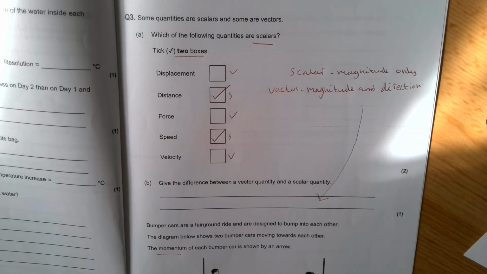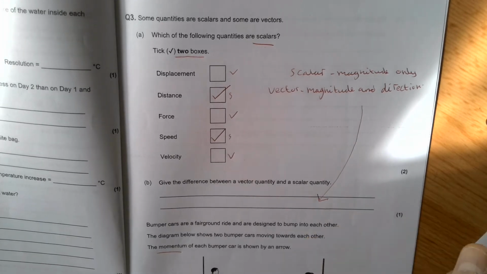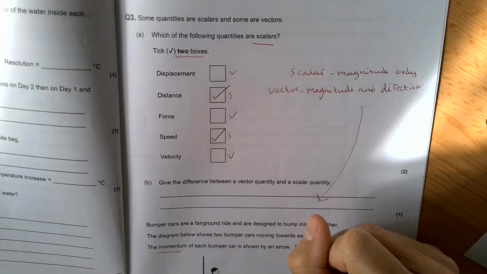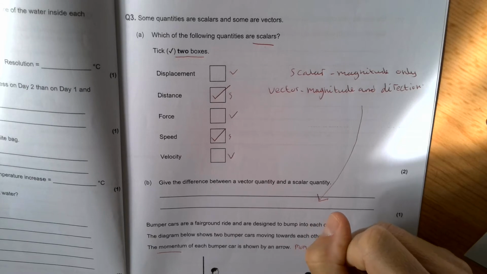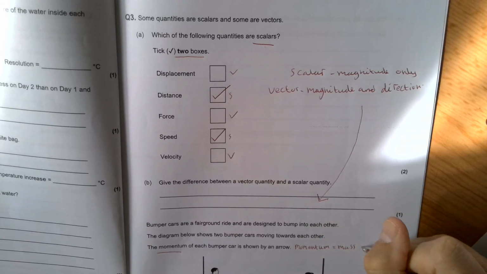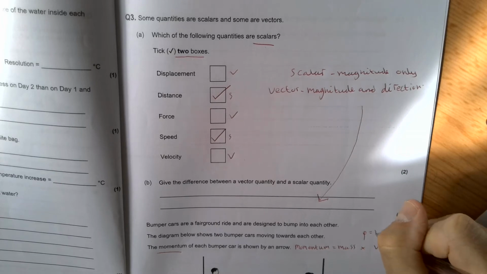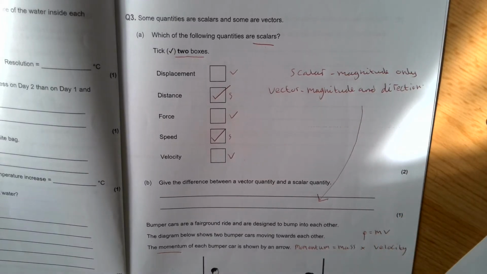So, give two factors that affect the momentum of each car. Well, momentum is equal to the mass times the velocity, or p equals mv.